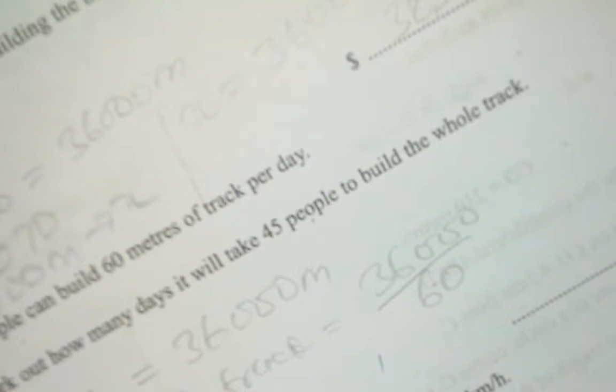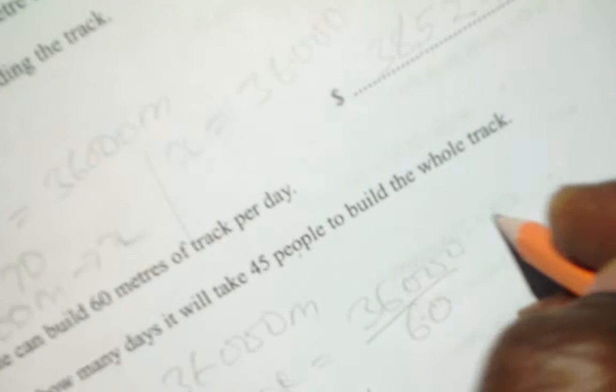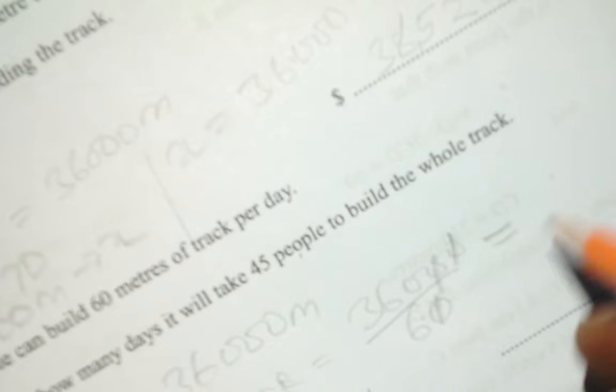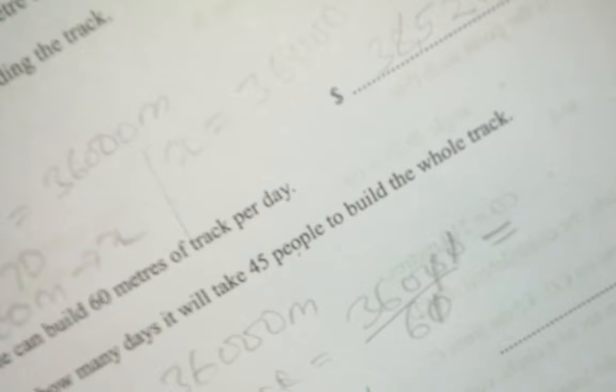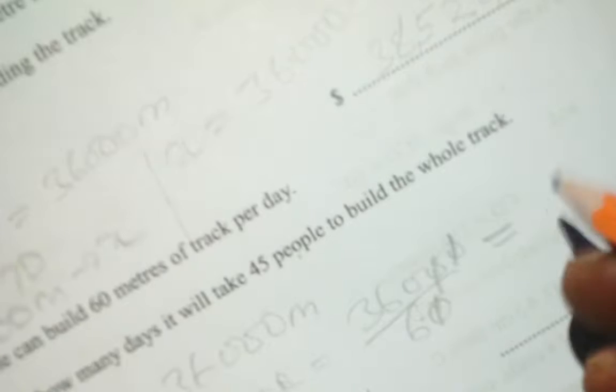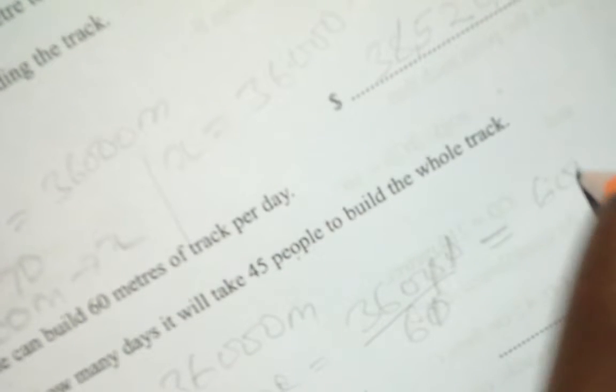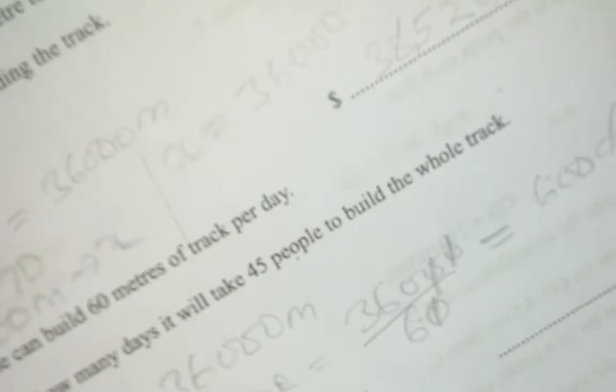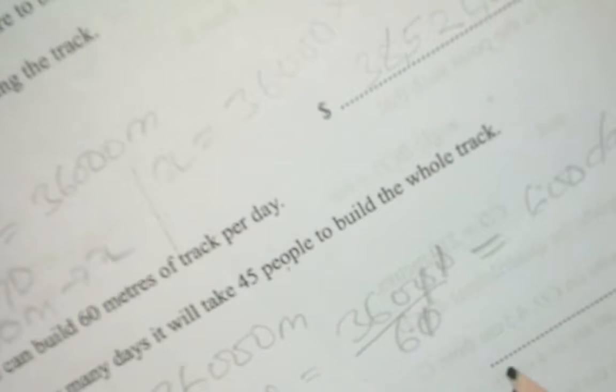That is the 60 they are building per day. 36,000 divided by 60, that is 600. So it will take the 15 of them 600 days to build.